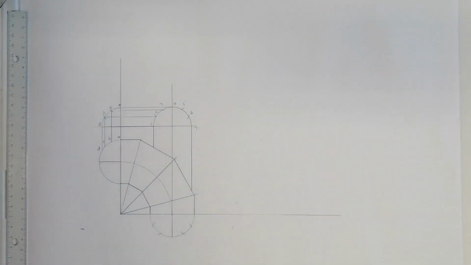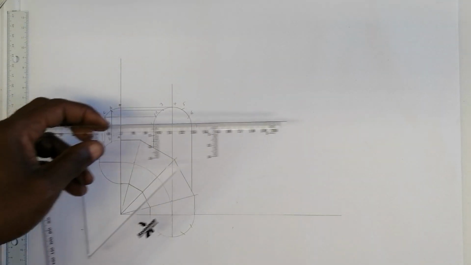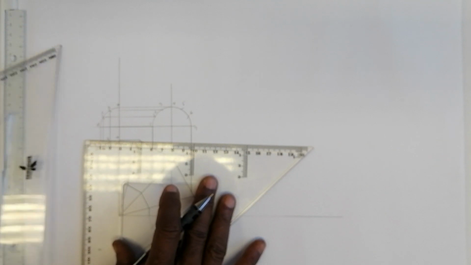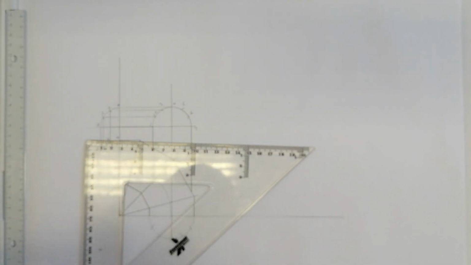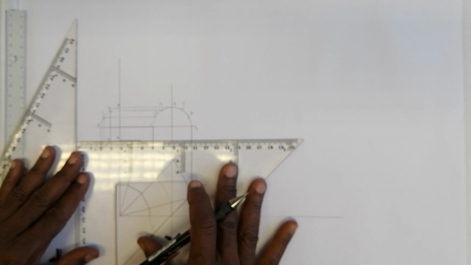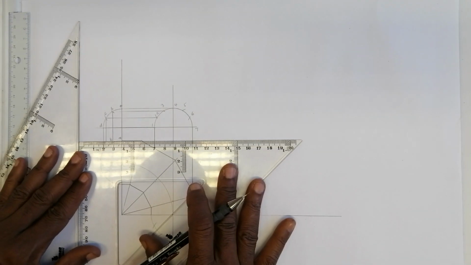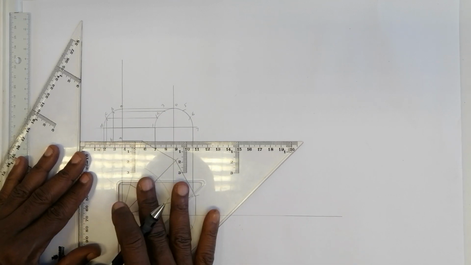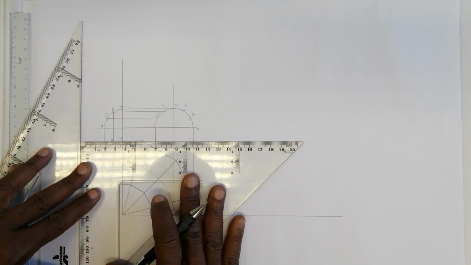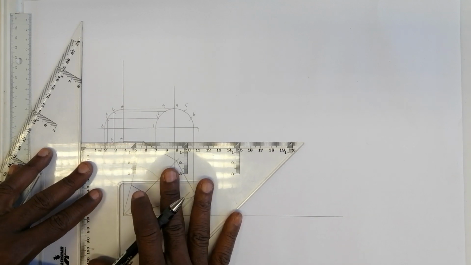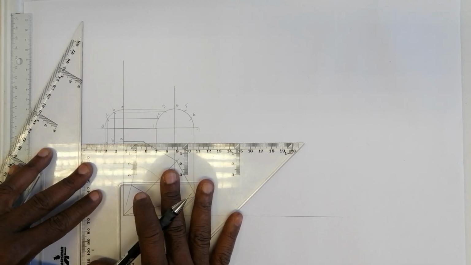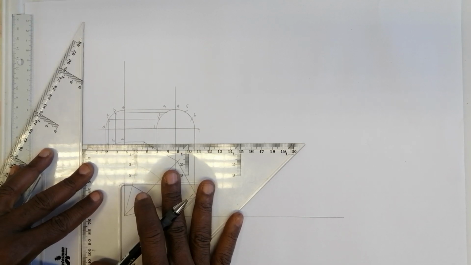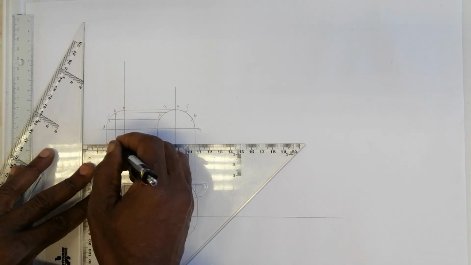So I'll start with the letters, going segment after segment.